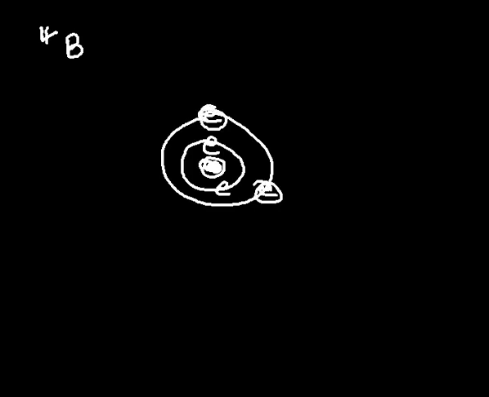Now the outermost shell electrons experience repulsive force by themselves. This electron experiences the repulsive force by this electron, and this electron also experiences the repulsive force by that electron, since they are of the same charge. Apart from the repulsive force these electrons exert on each other, they also experience what we call the shielding effect by the inner core electrons.